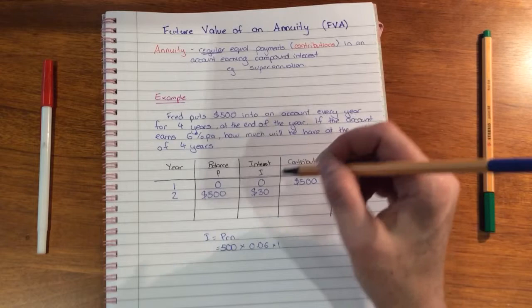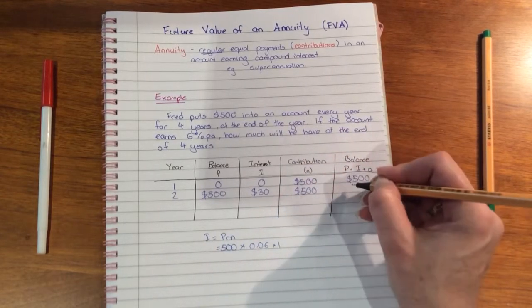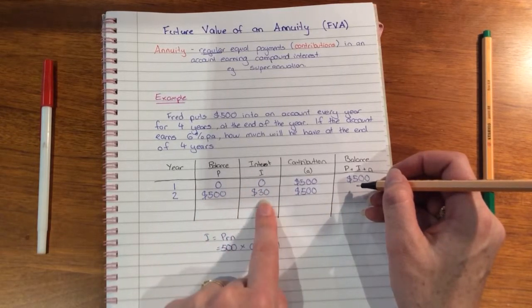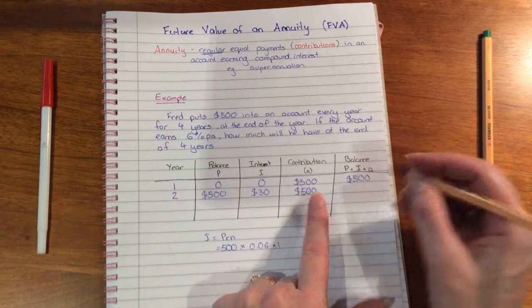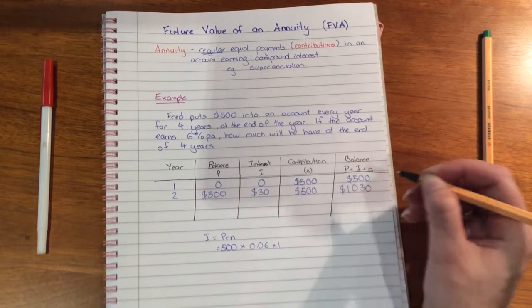Now, at the end of that year, he also puts another $500 in. So by the end of the second year, he's got his original 500 plus the 30 interest plus another 500. So he's got $1,030 sitting there.